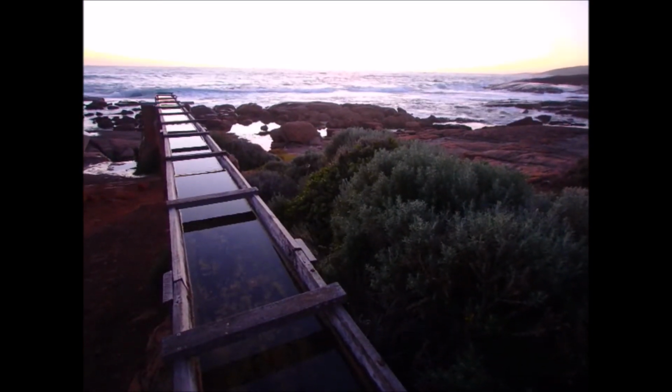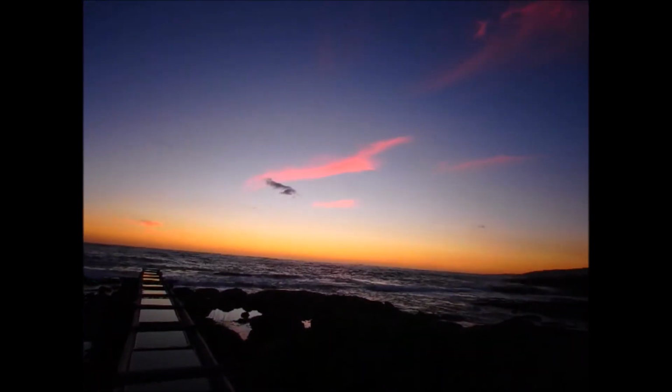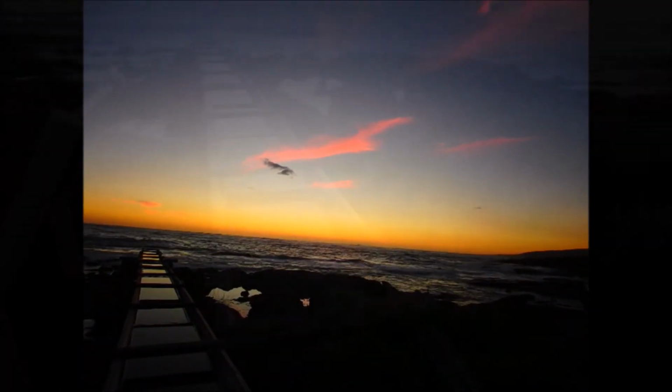Around the corner in Quarry Bay there's some wonderful examples of tufa. I can show you those if you want.